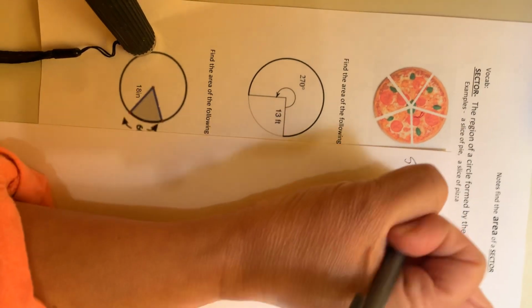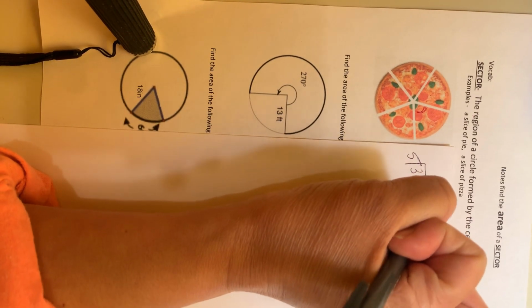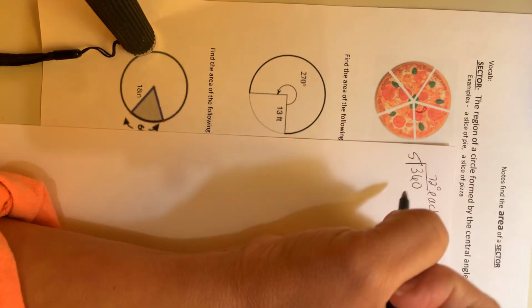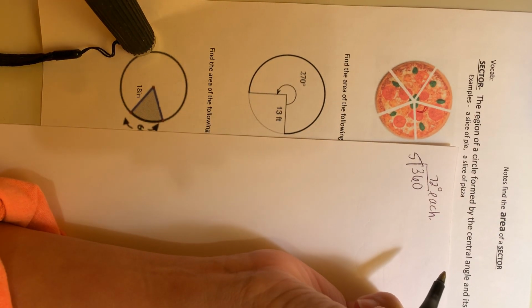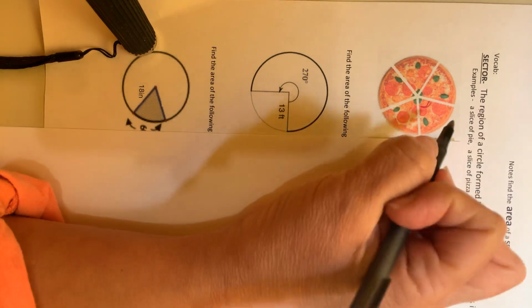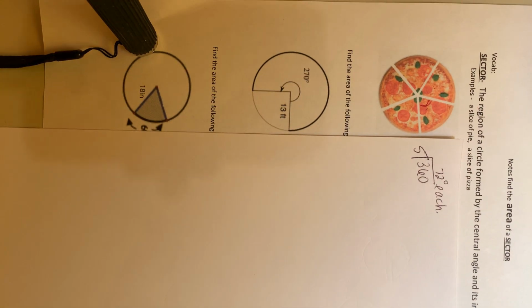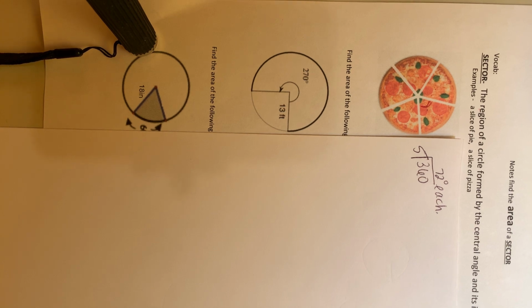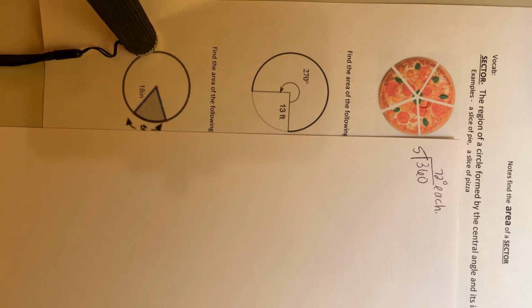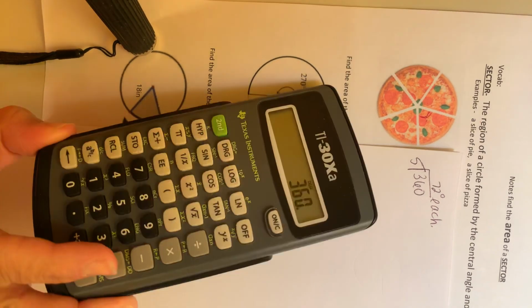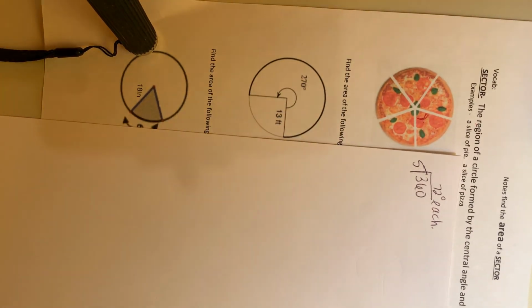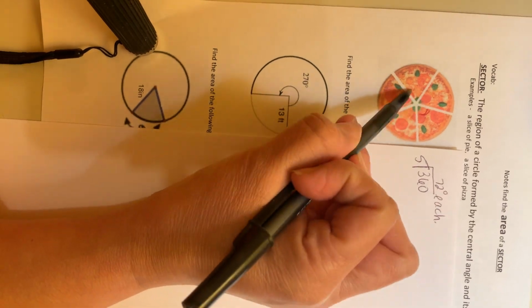You should have come out to 72 degrees for each piece of pizza. So this one's 72, 72, 72, 72, 72. And if you do 72 times 5, you should get 360. Yep, and I do. So each piece is 72 degrees.